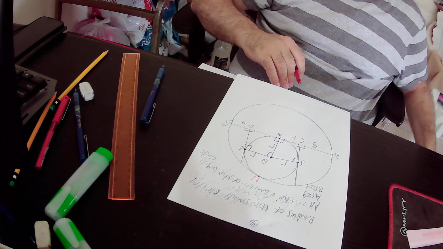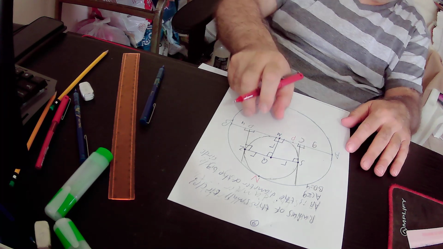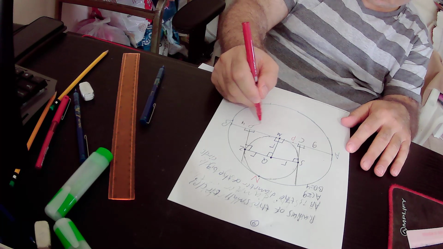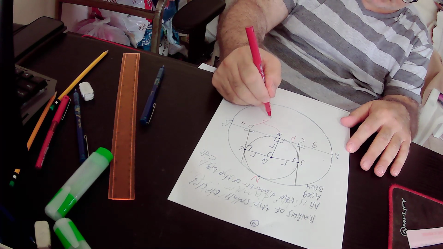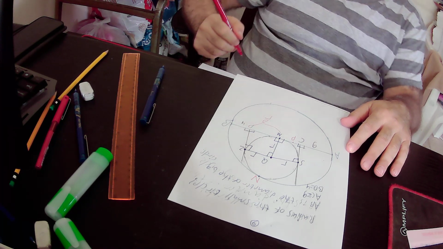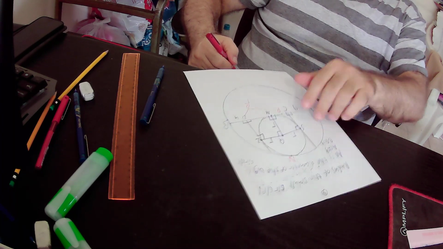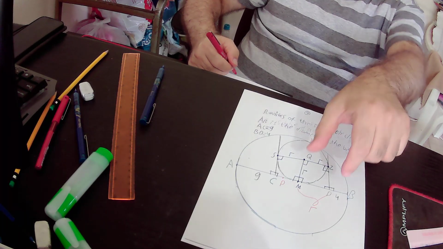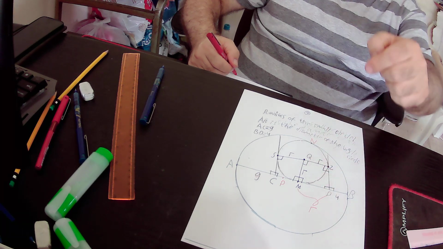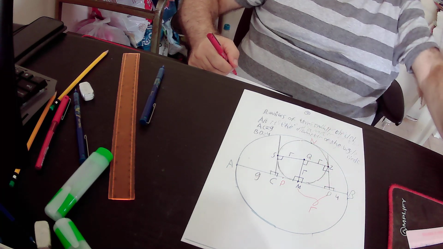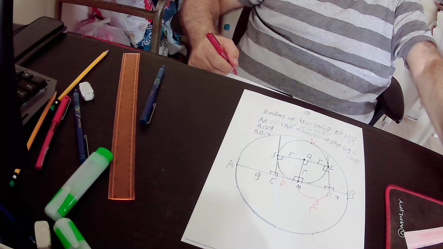Okay, so MD equals small r. Here MD equals the radius of the small circle.